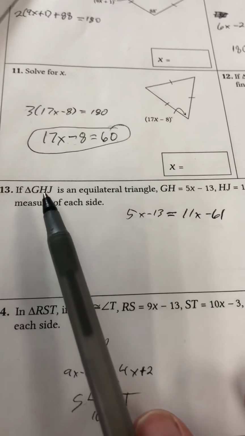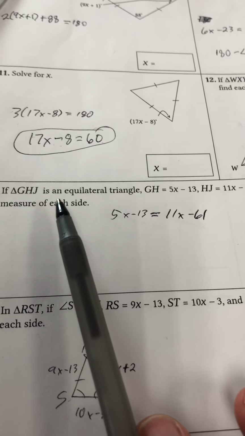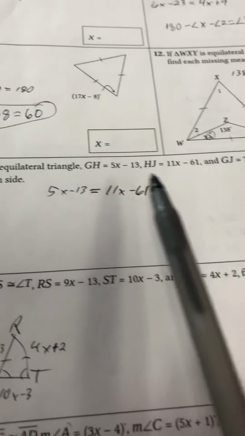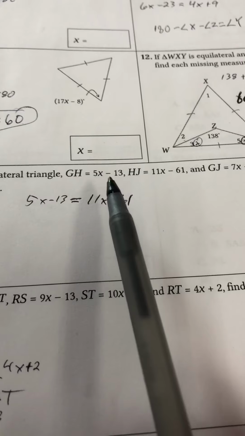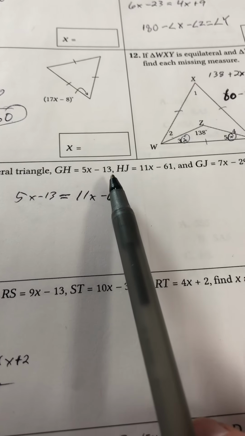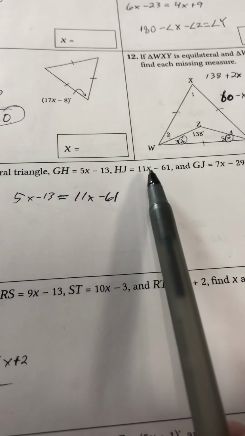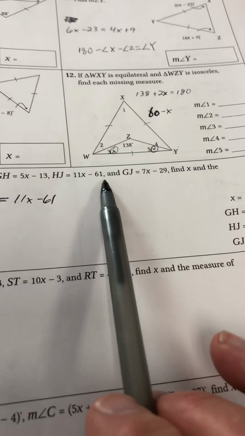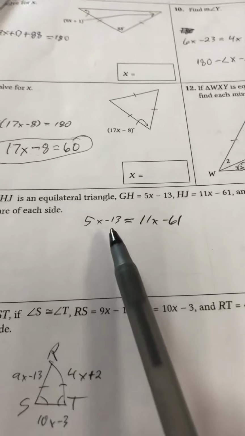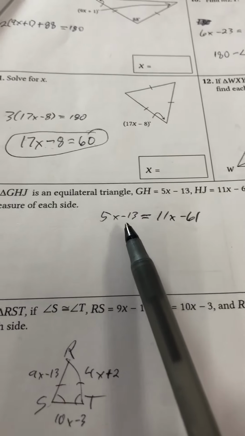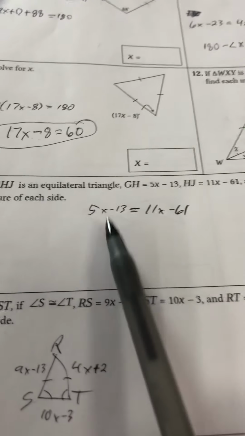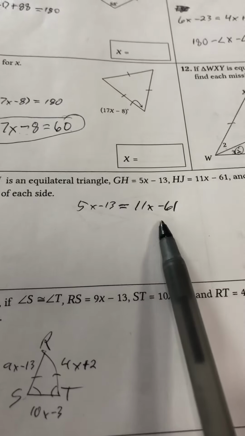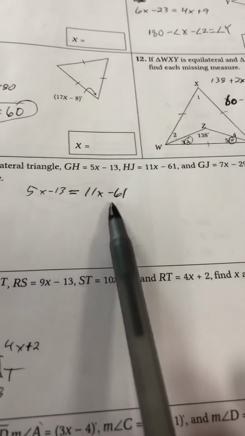13, if triangle GHJ is an equilateral triangle, GH is equal to 5x minus 13. HJ is 11x minus 61. That's all I need to know right now. If it's equilateral, we know that these two are going to be the same. So I could just set these two the same.